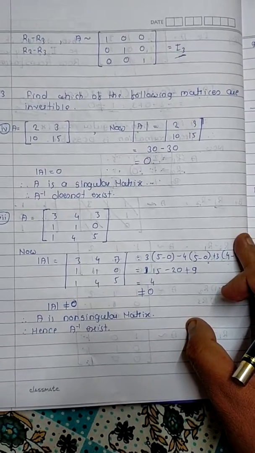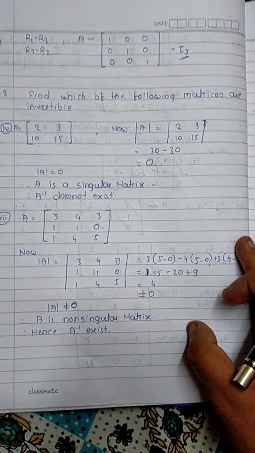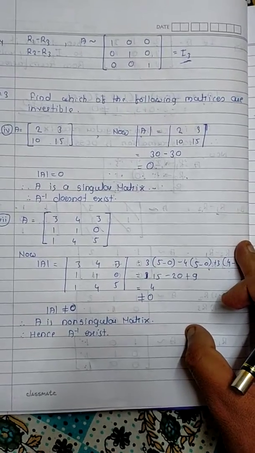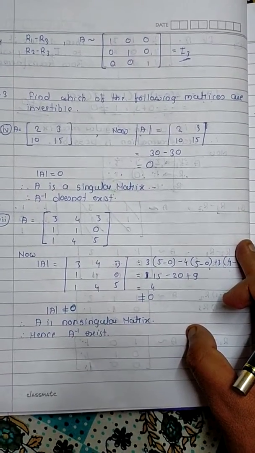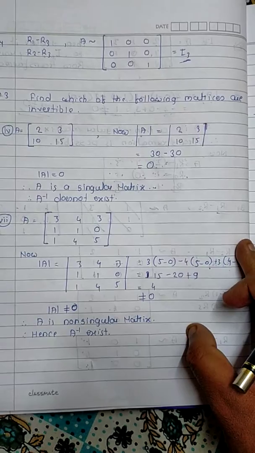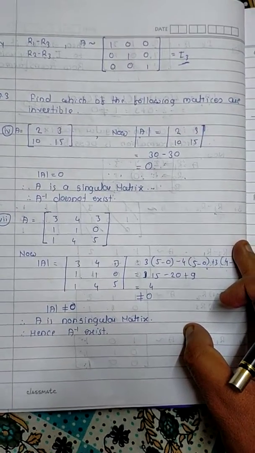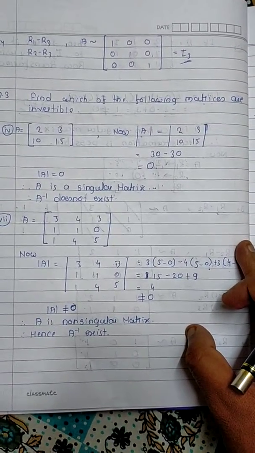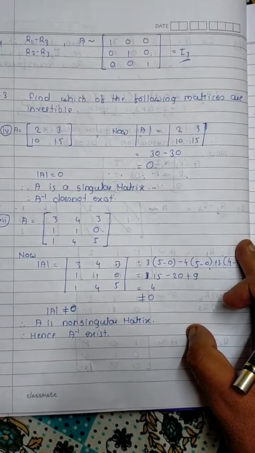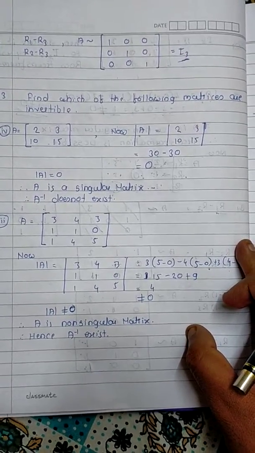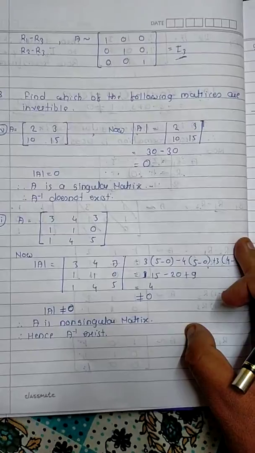And when it is singular, then transformation is not possible. If transformation is not possible, then A inverse does not exist. On the other hand, if the value of determinant is not equal to 0, then the given matrix is a non-singular matrix, and at that time transformation is possible. That means A inverse does exist in that particular condition.